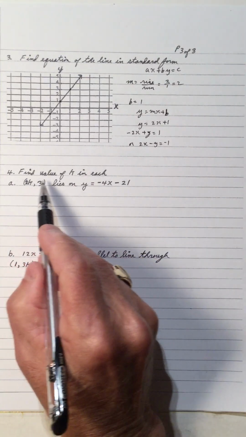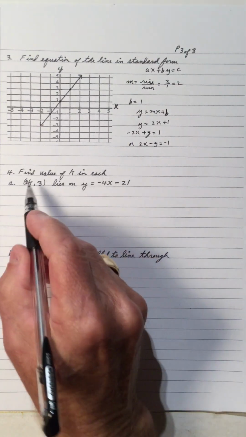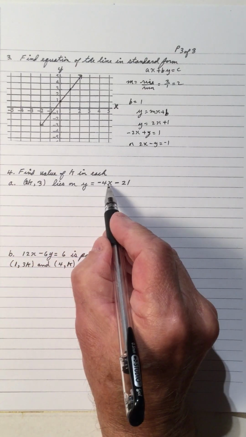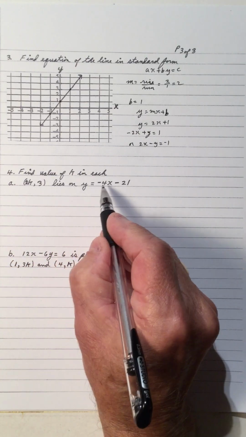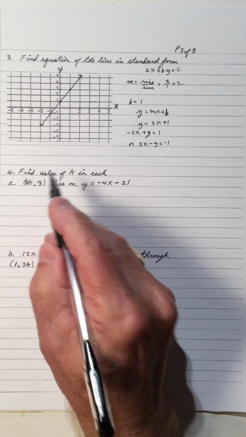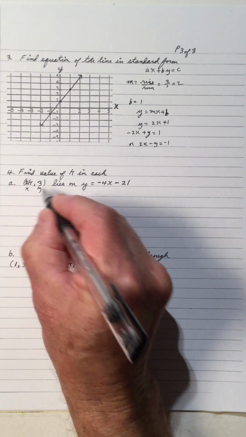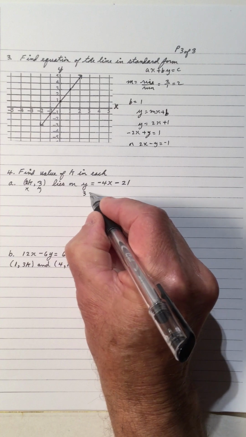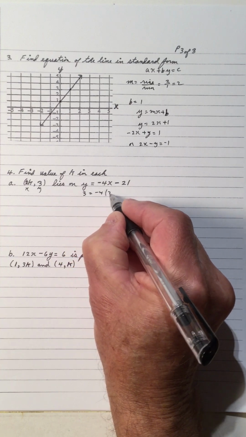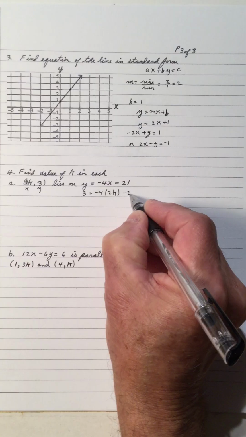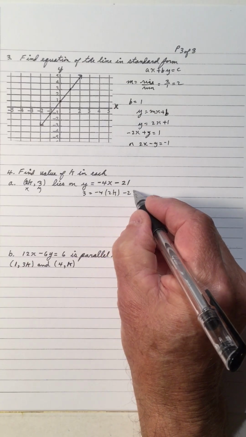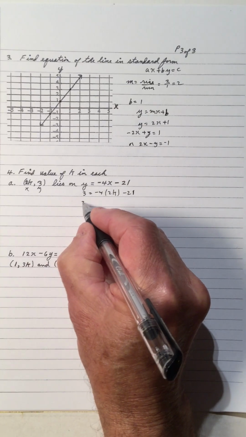Number 4, find the value of k in each. So we have a point that lies on the line. If the point lies on the line, it makes the equation true. So this is x and y. So we put y is 3, put x is 2k. So that makes this equation true. So let's solve for k.